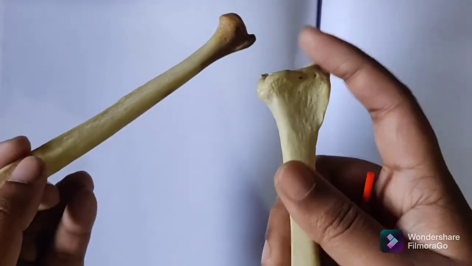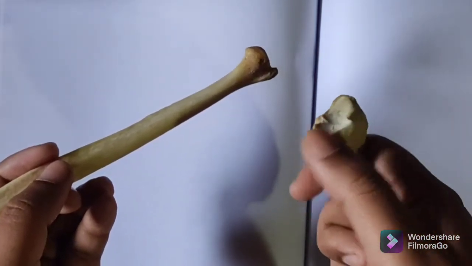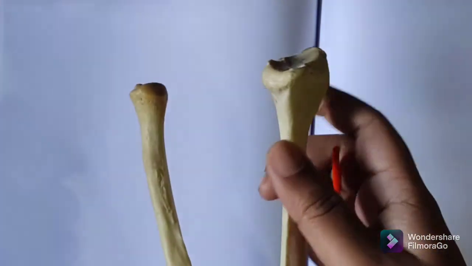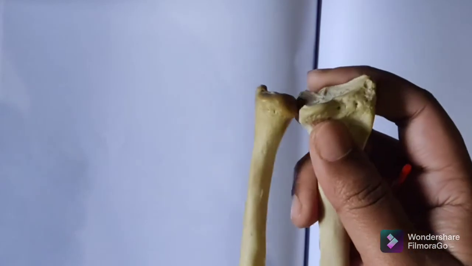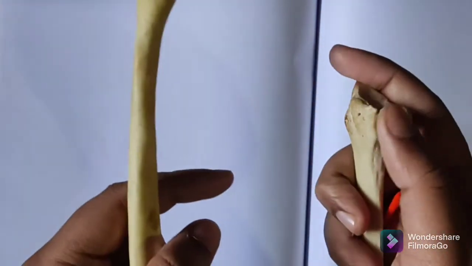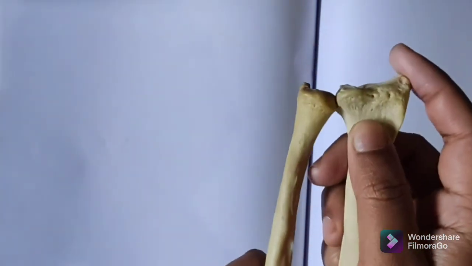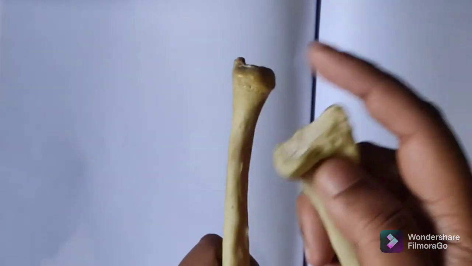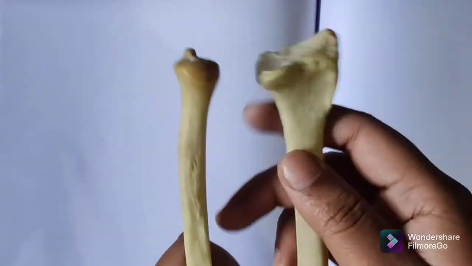Due to the retarded growth of the lower end of the radius, during the various movements of pronation and supination of the wrist joint, the ulnar head, which in relation with the ulnar notch of the radius forms the inferior radioulnar joint, does not fit properly within this area.